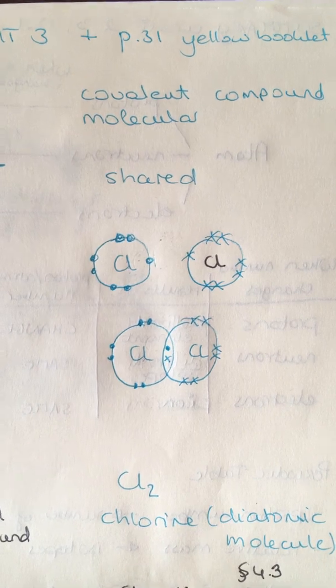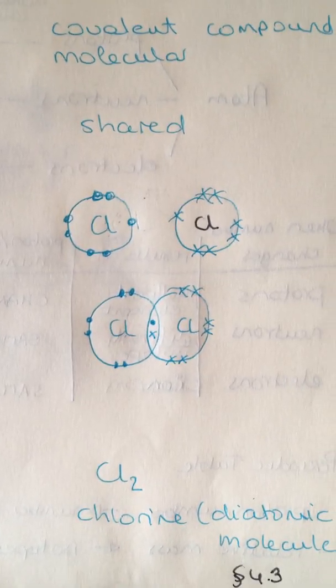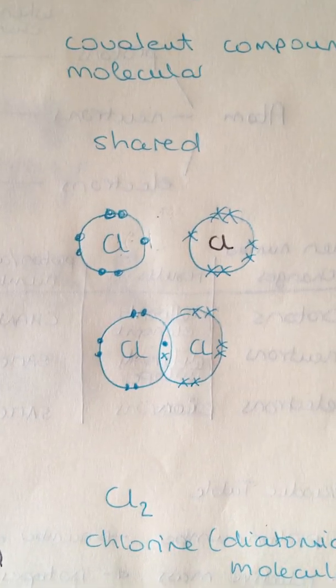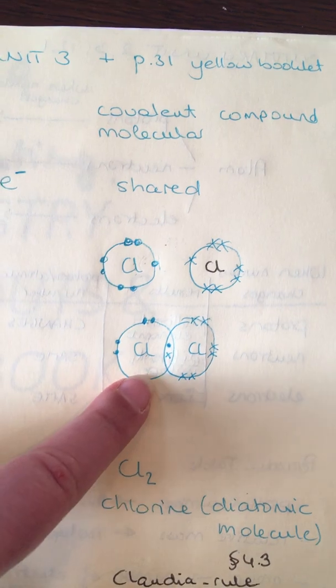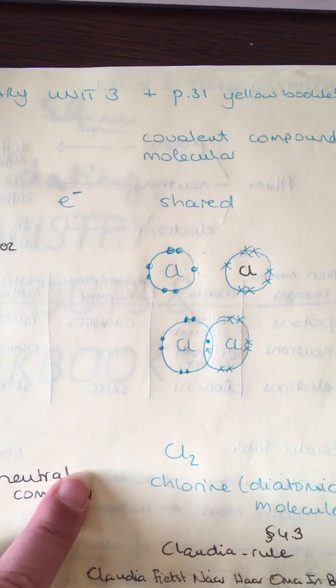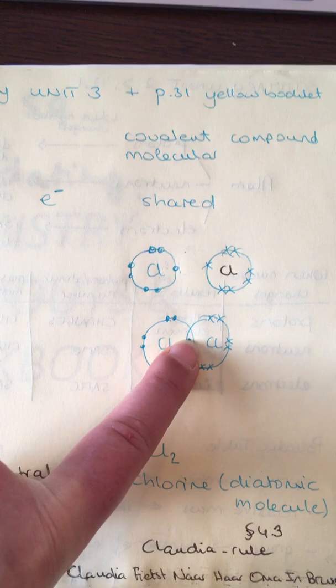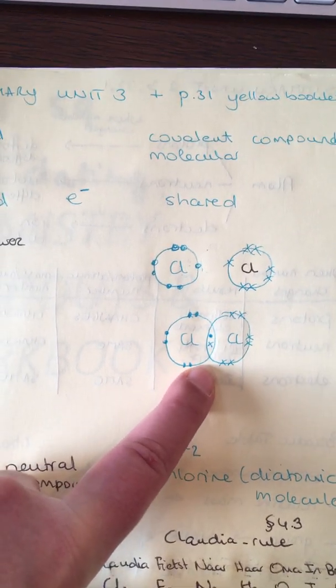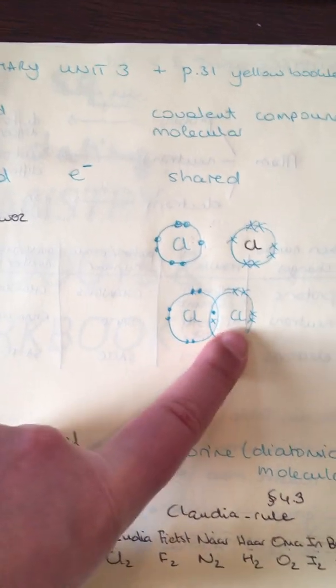The way this happens for chlorine is as follows, and I've drawn here a dot and cross diagram where you can see clearly that the electrons get shared. Chlorine has 7 electrons in the outer shell in the one atom, 7 in the other, and to accomplish the octet rule, they share 1 electron with each other. In that way, they both have a full outer shell.